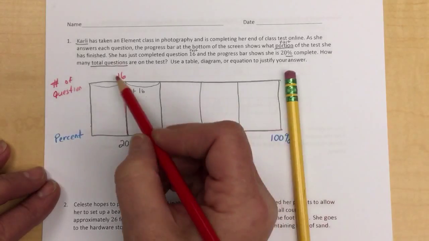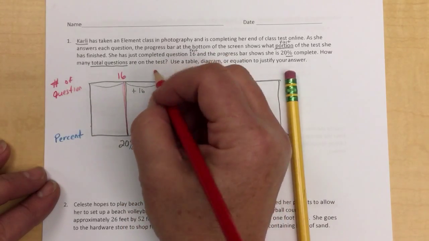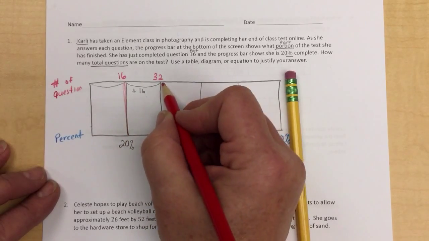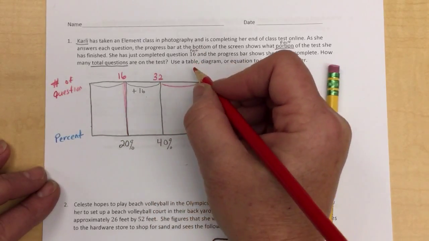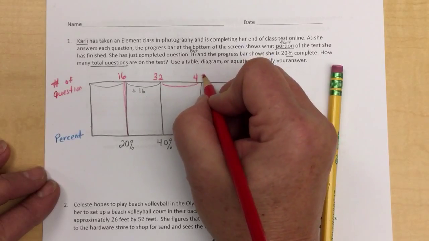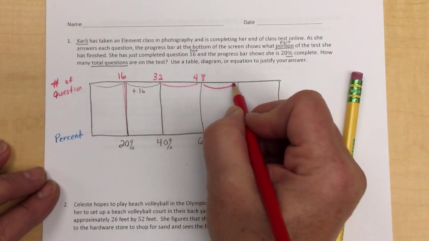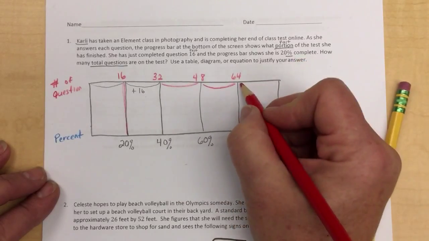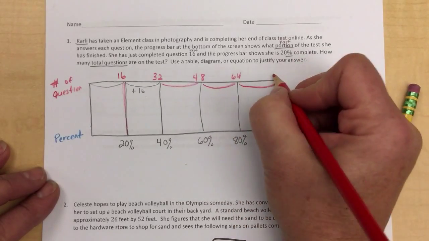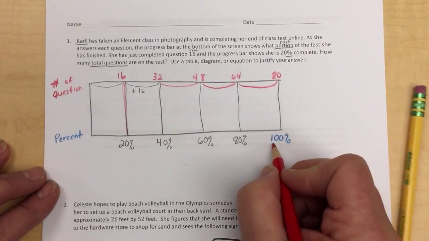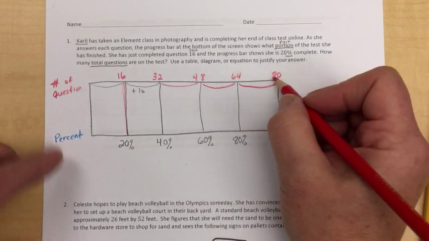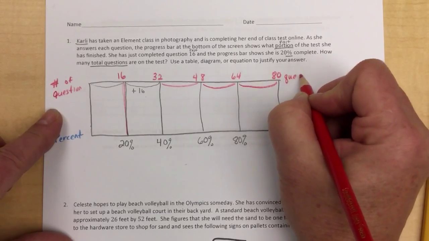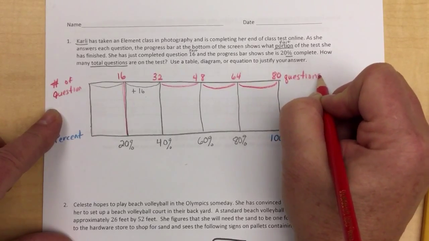So if we add our 16 here to our 16 here, we're going to have 32. And then we add another 16, 48. And then another 16, and we get 64. And another 16, and we finished 100% of the test, and these are our questions. So she has a test with 80 questions.